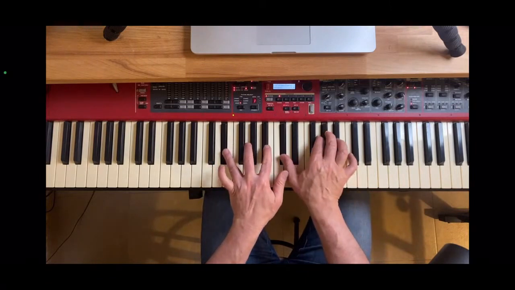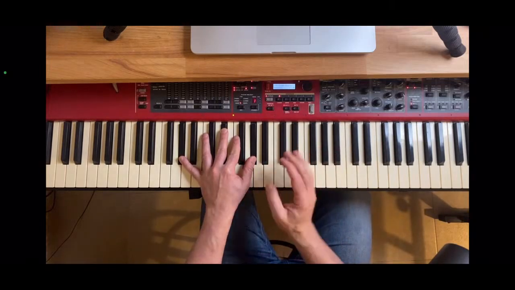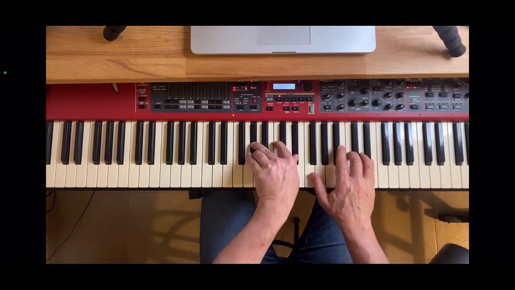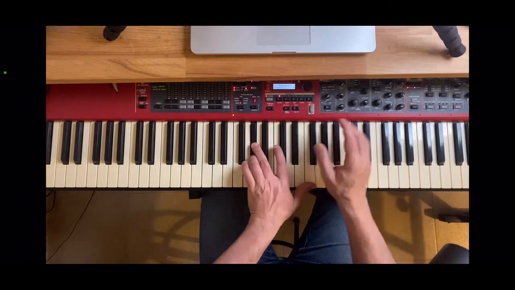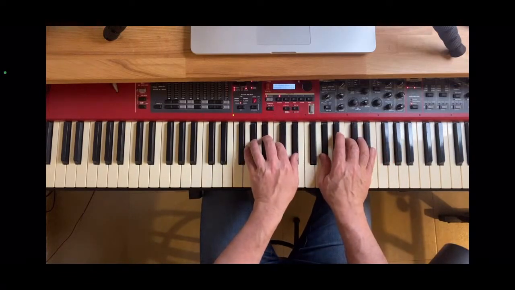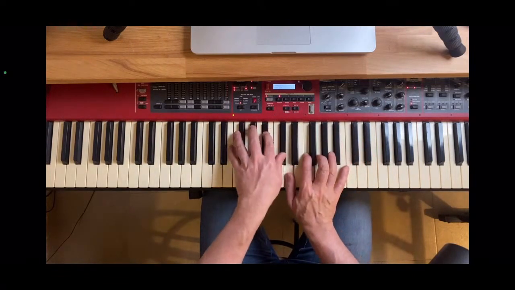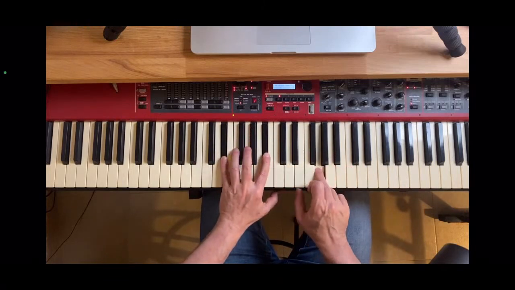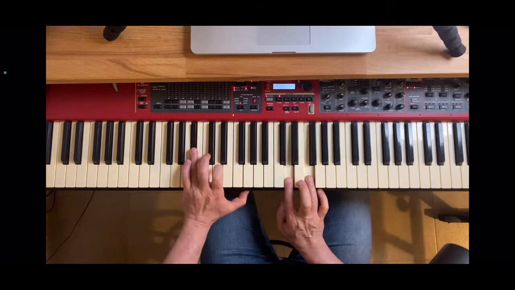And then we're moving to A flat, the 4th degree. Pretty normal. Transposing the music to the A flat. And then we're back in E flat. That's our 3rd key, B flat.